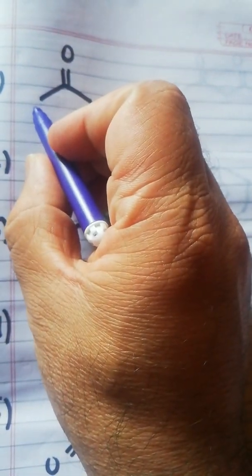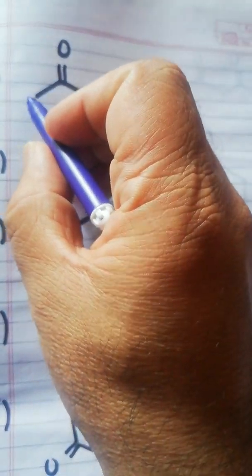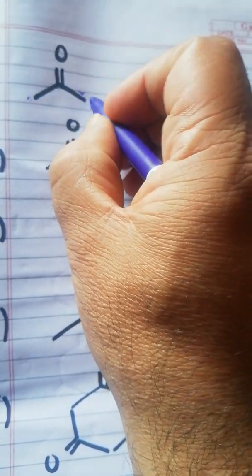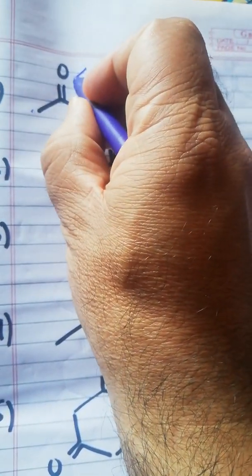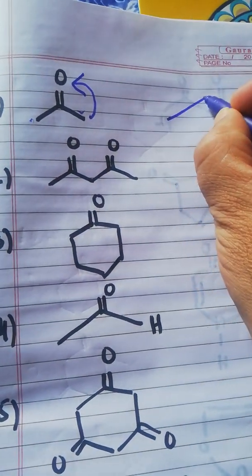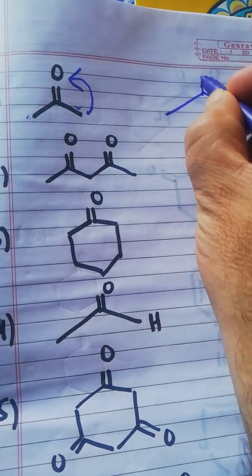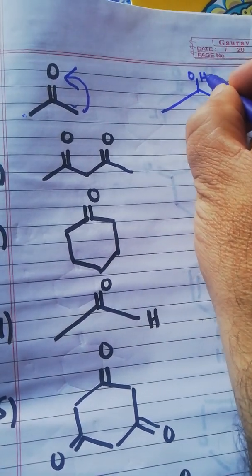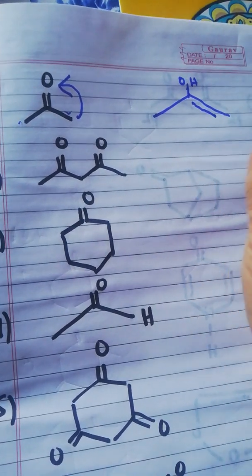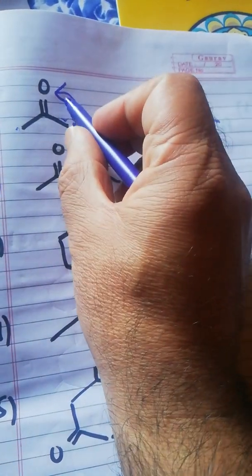CH3 is on this side, CH3 is on this side. So alpha hydrogen can migrate from both directions. It can migrate from this direction, it can migrate from this direction. Let me migrate the alpha hydrogen from this direction. So the compound formed will be an enolic form. The double bond O will convert into an enolic form OH, and a double bond will come here. So this will be the enolic form because of migration of hydrogen from this.